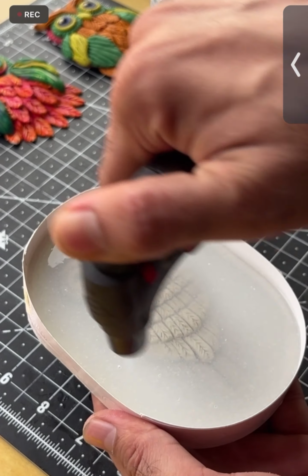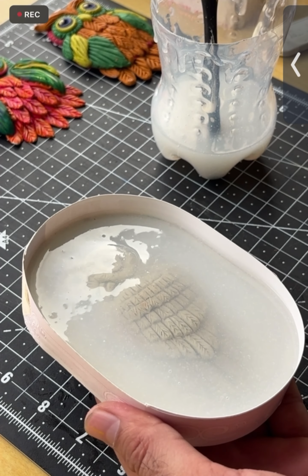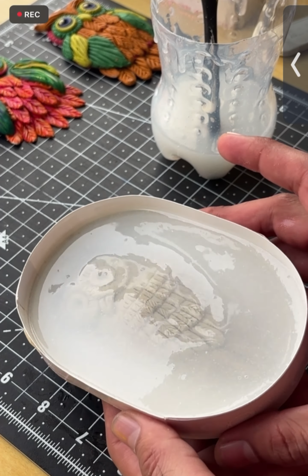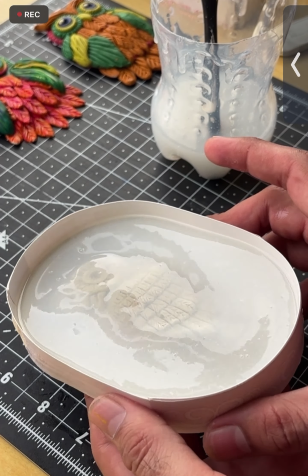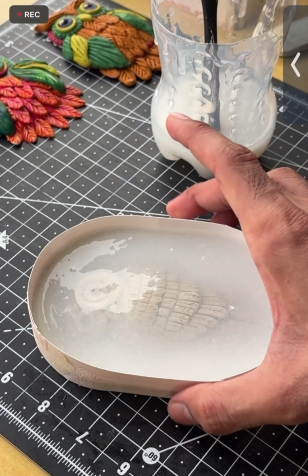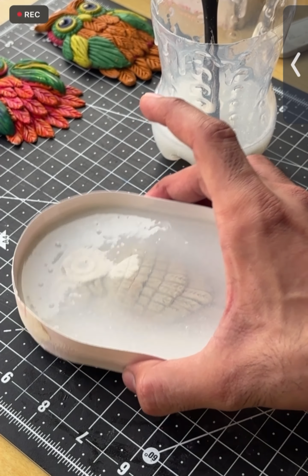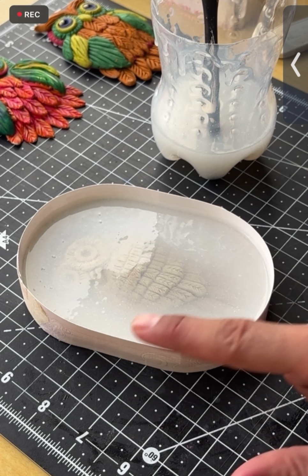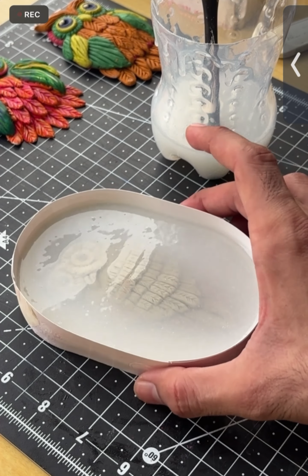So you have this opportunity to take the bubbles on the surface and then burst them like this. You tap it, you see that the bubbles are again coming on the surface.